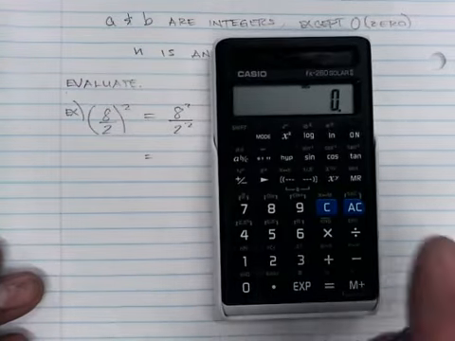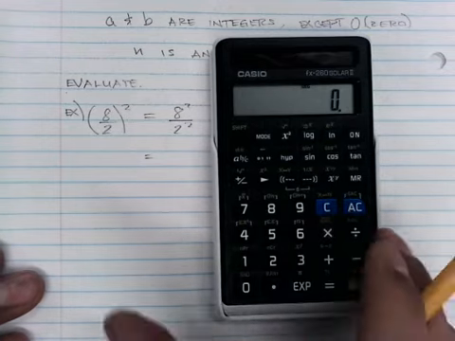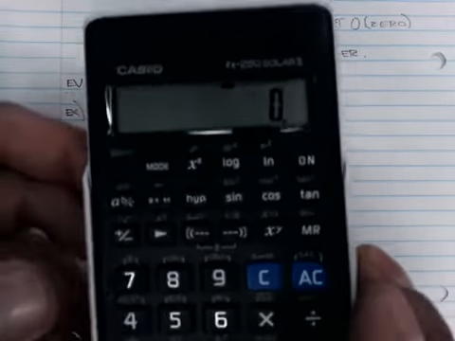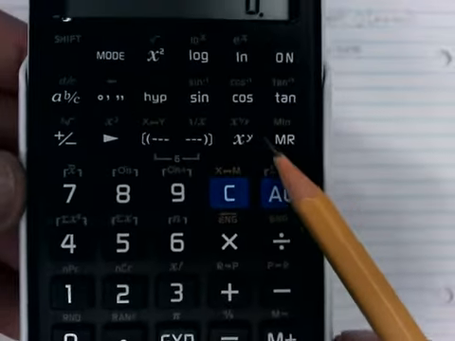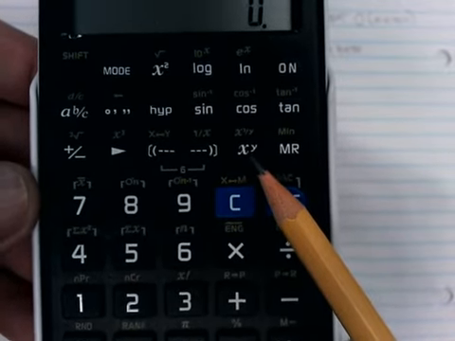This is the exponent button right here. This calculator is called a Casio FX-260 Solar 2. The exponent button is right here. It's this one, x to the y.